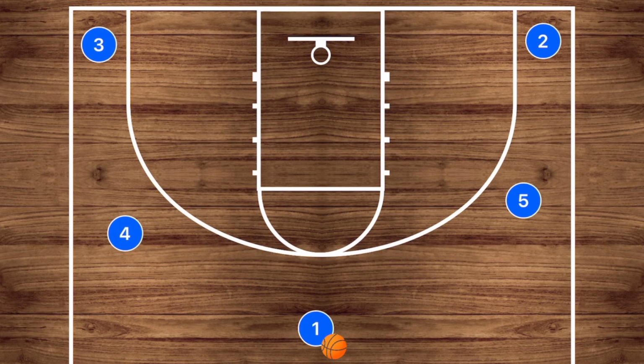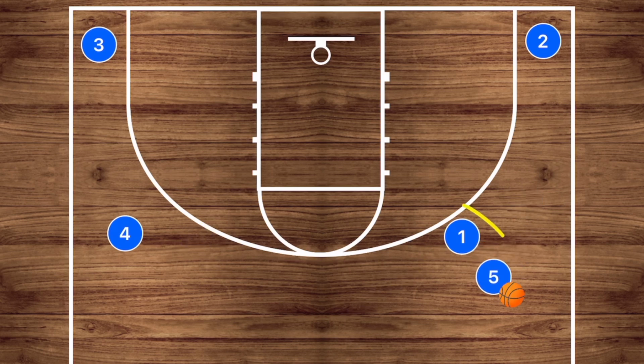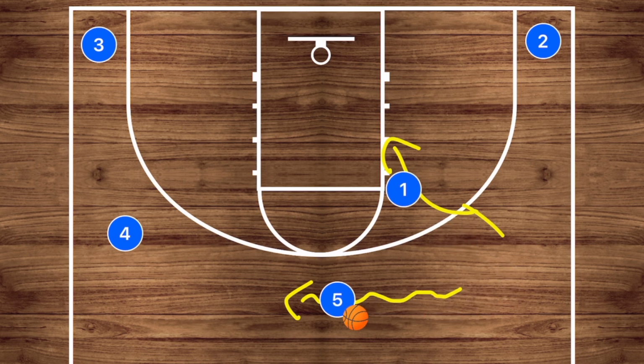Okay, so the first one is a very simple weave option. So we're going to have player 1 dribble to the right side. He could have also dribbled to the left as well. He's going to set up a dribble handoff with player 5, and player 5 is going to then start dribbling towards this left side. Player 1 will roll off, and of course, at this time, we're going to be having the option to pass player 1 the ball so that player 1 can score.